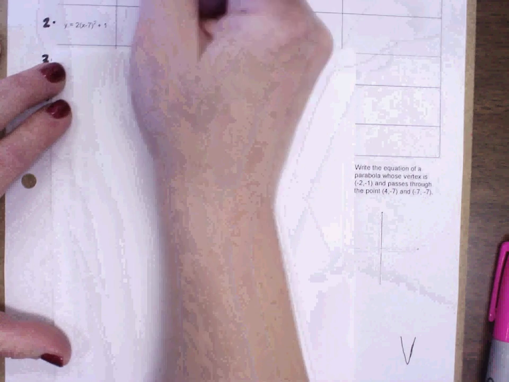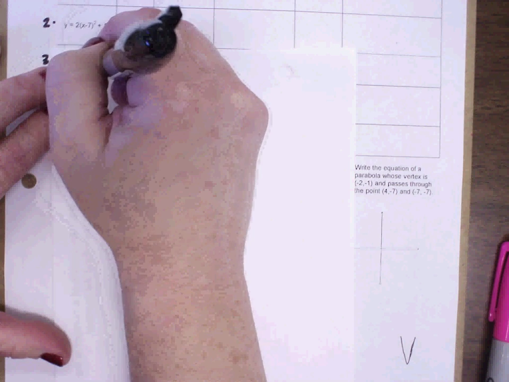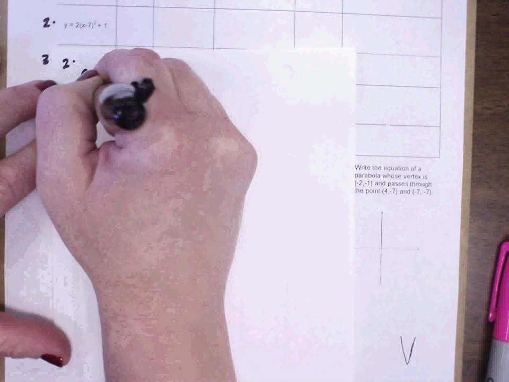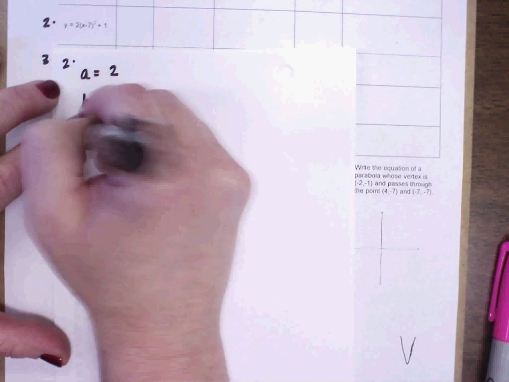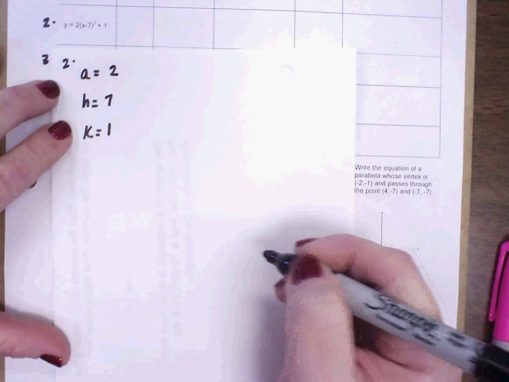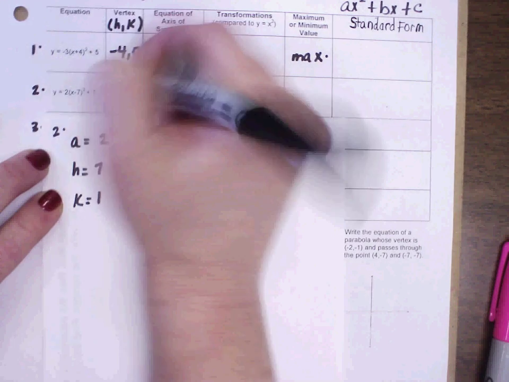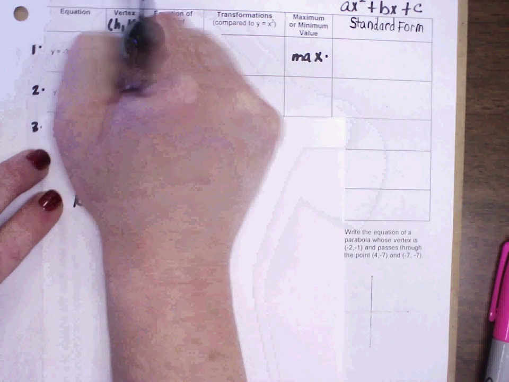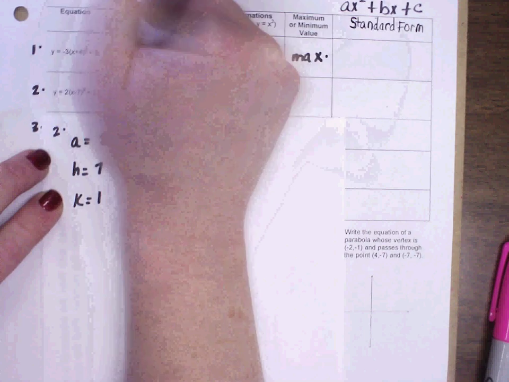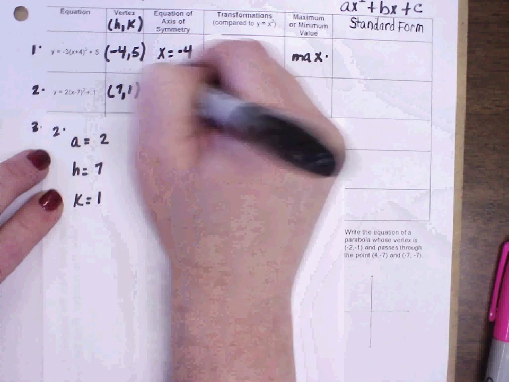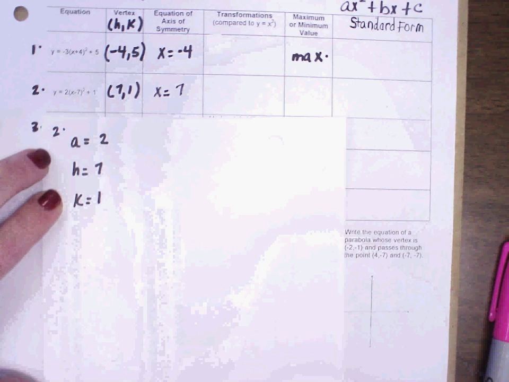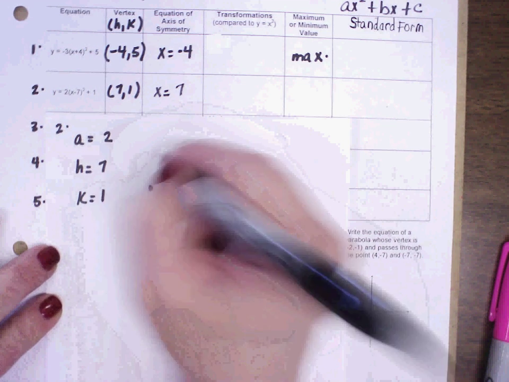All right, what is A? 2. What is H? Positive 7. And what is K? Positive 1. All right, what's my vertex? 7 and 1. What's my axis of symmetry? X equals 7. All right, let's write down the transformation.